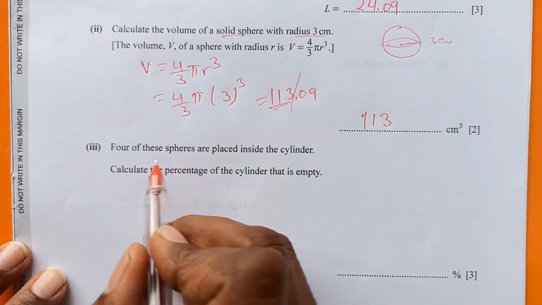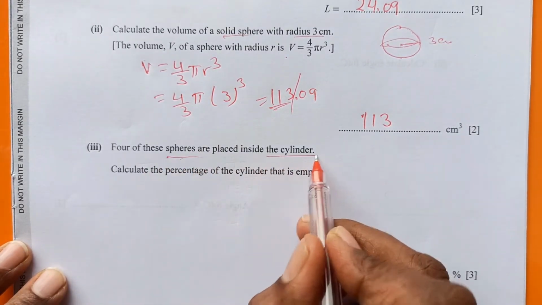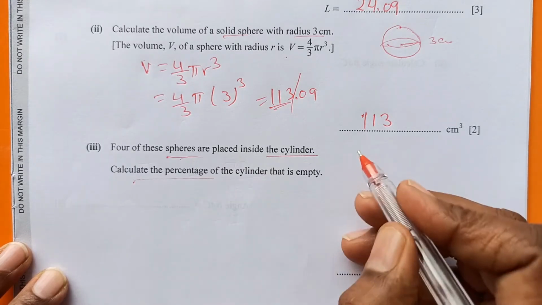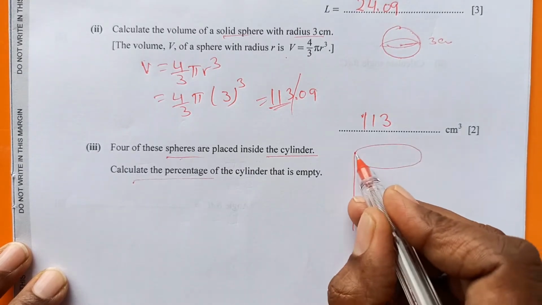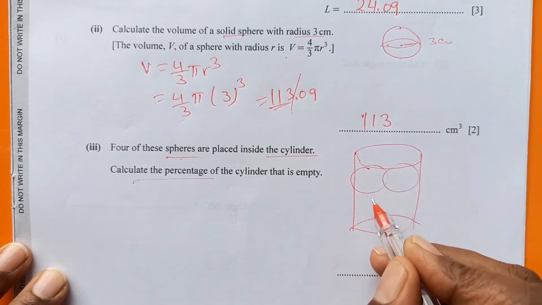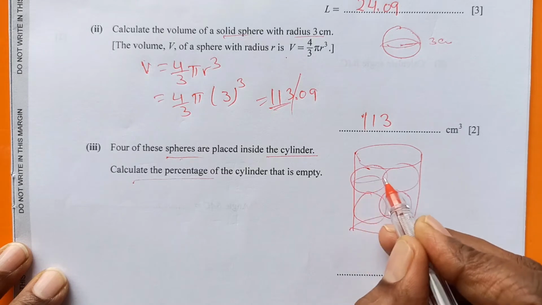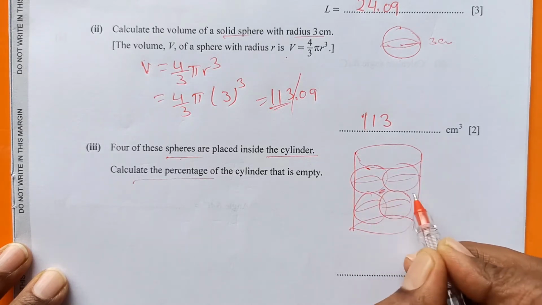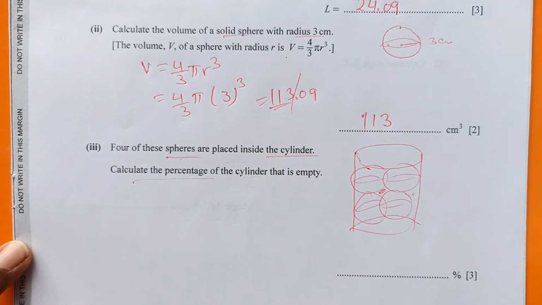Now 4 of these spheres are placed inside the cylinder. Calculate the percentage of the cylinder that is empty. So now the cylinder that we had, and it says 4 of these spheres are kept inside, right? But you see there will be blank spaces here, so we need to find that out.